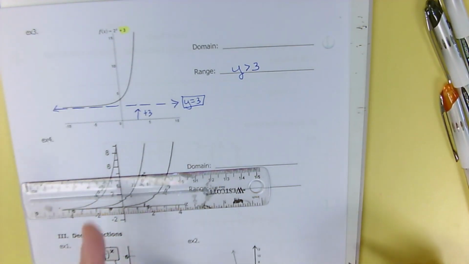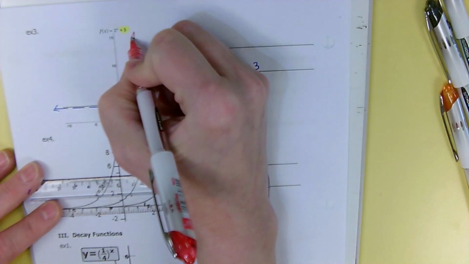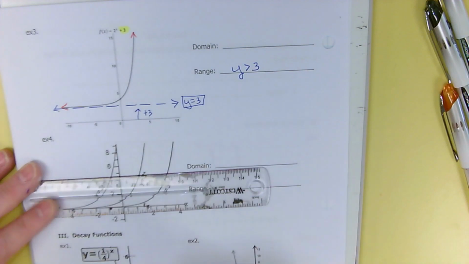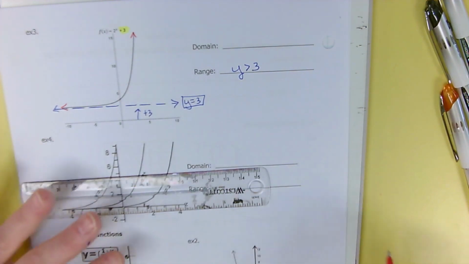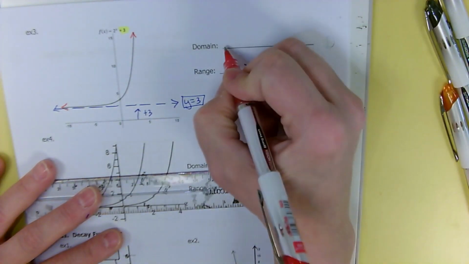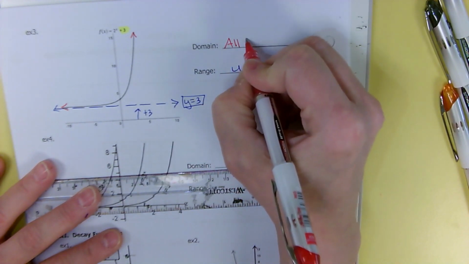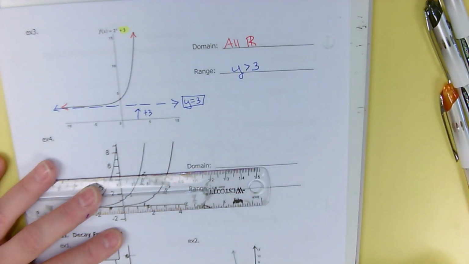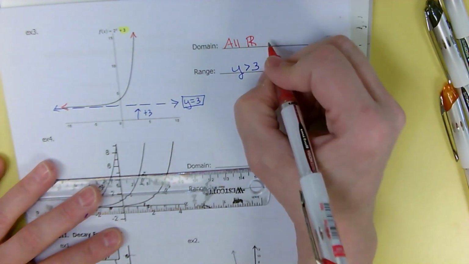And again, you get that from the equation. Now, x values, infinitely left, infinitely right. On a grapher, they don't put the arrowheads on it. Again, you just have to know that the arrowheads are there. So this one will be all real numbers. Now, another way to write all real numbers is to put all and then a capital R with an extra bar on it. That's all real numbers.